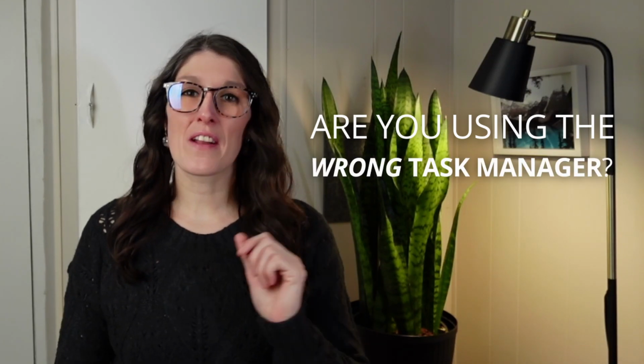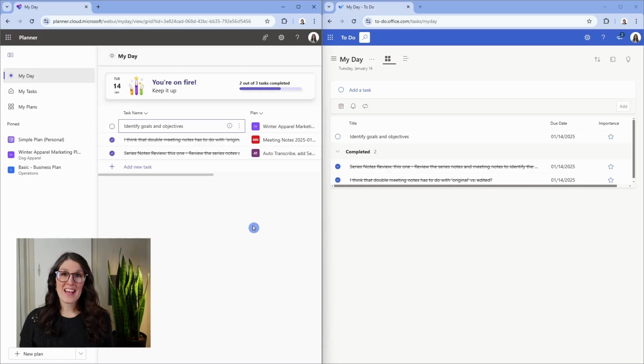Are you using the wrong task manager? These are 22 features compared of Planner versus To Do. So let's nerd out. Let's first start off with a side-by-side comparison, as there are some similarities between these two apps, making it difficult to choose which one you should be using.